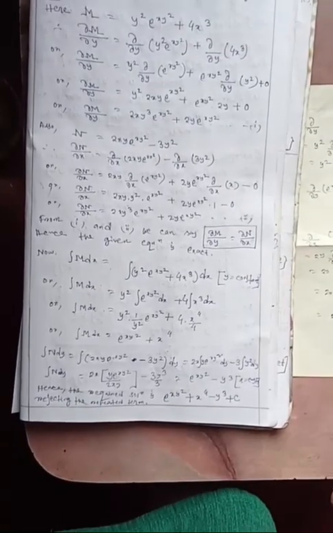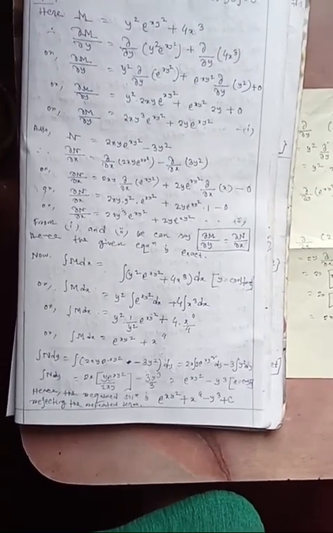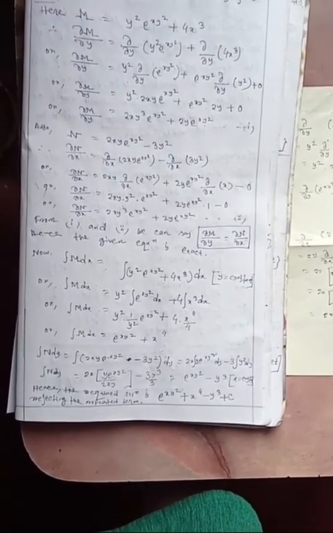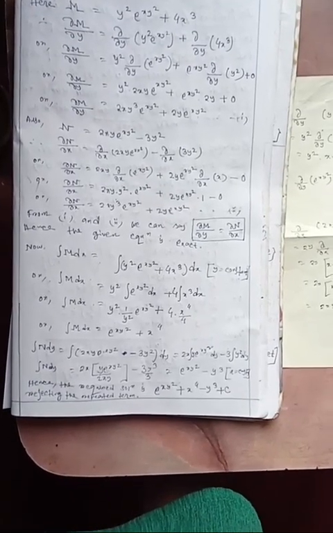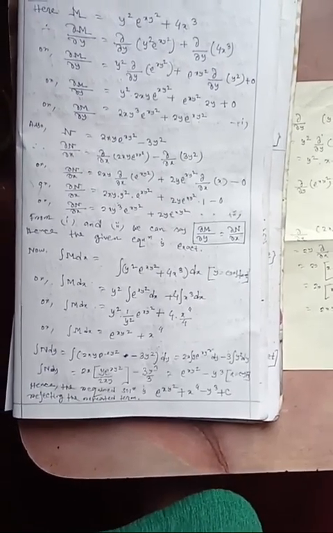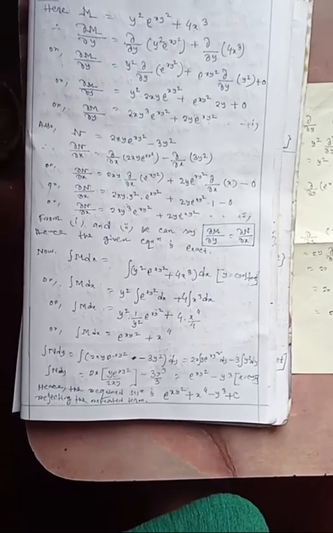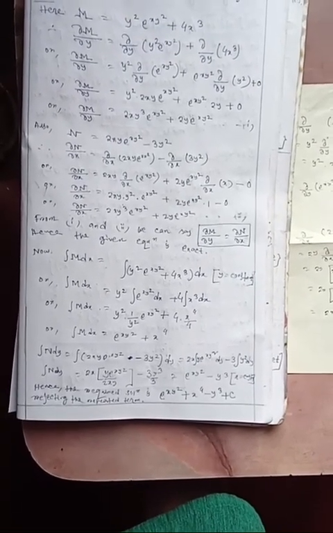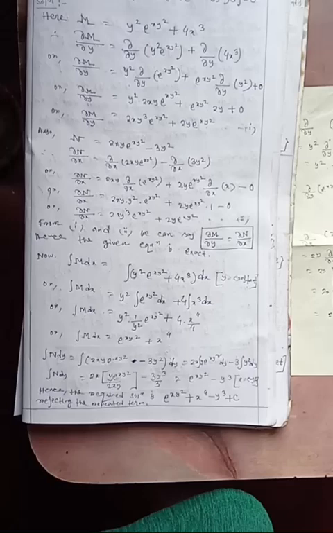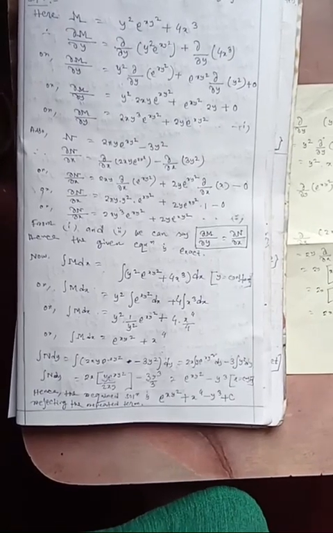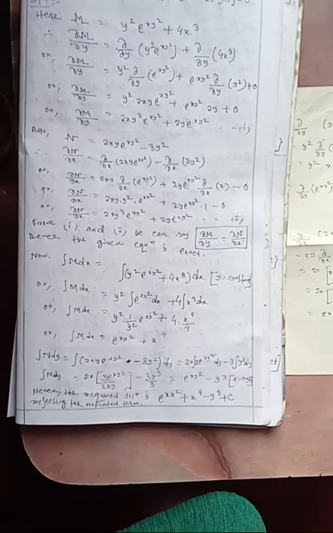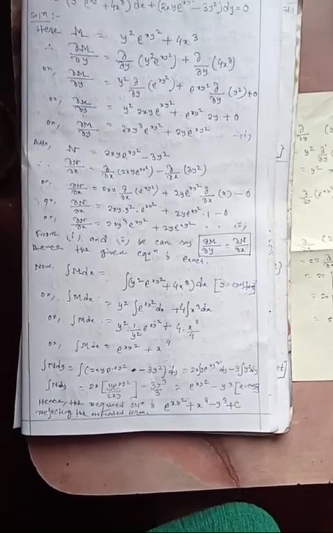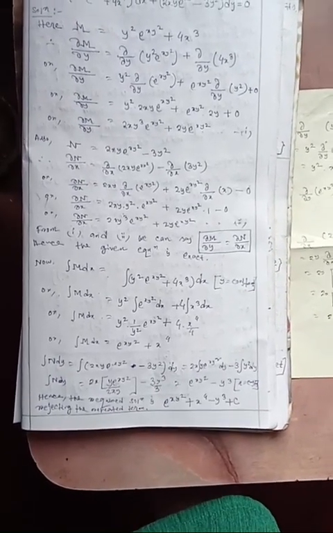In the next line we can write ∂N/∂x = 2xy ∂/∂x of e^(xy²) + 2y e^(xy²) ∂/∂x of x − 0, because partially differentiating 3y² with respect to x will treat y as a constant. So 3y² is a constant here, and partially differentiating it with respect to x will give us 0.